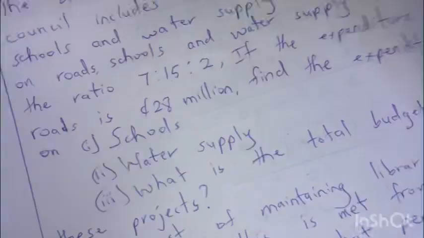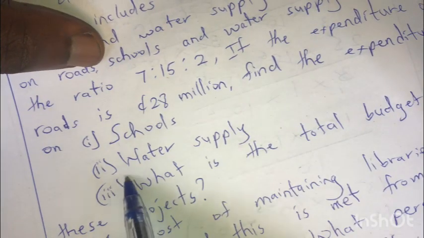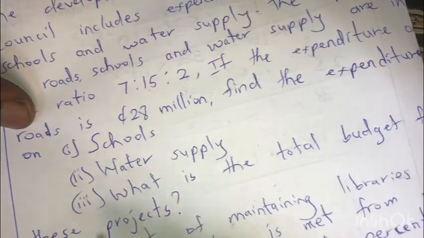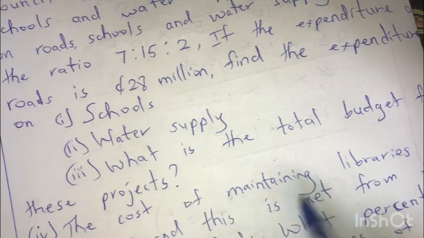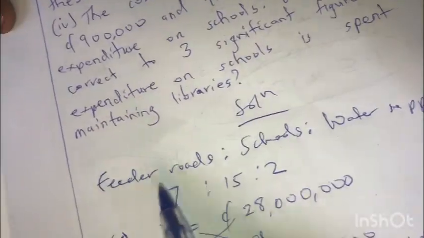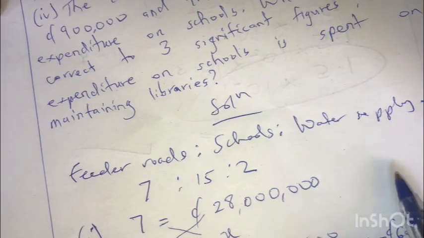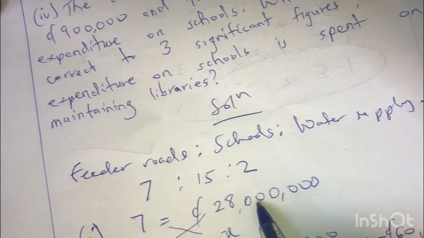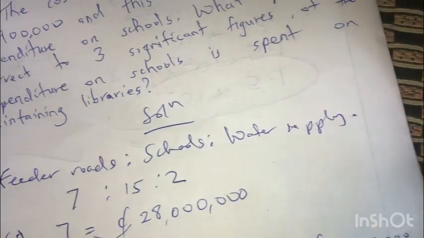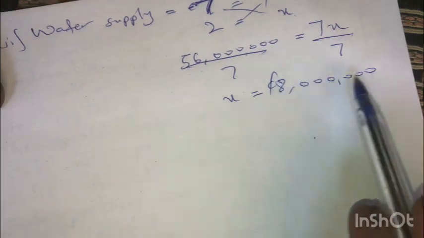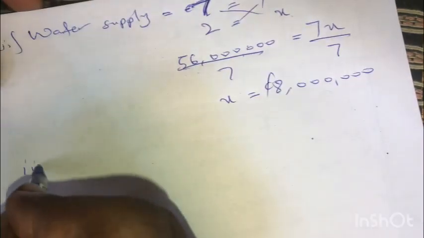So that's the water supply. Let's come to the third one. What is the total budget for these projects? Total. So we are going to add the amount for the roads, the schools, and the water supply. We know that the feeder roads is 28 million cedis. Then the schools is 20 million cedis. Then the last one, water supply, is what? 8 million cedis. So we are just going to add them.